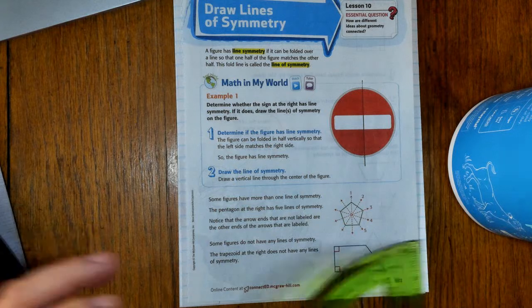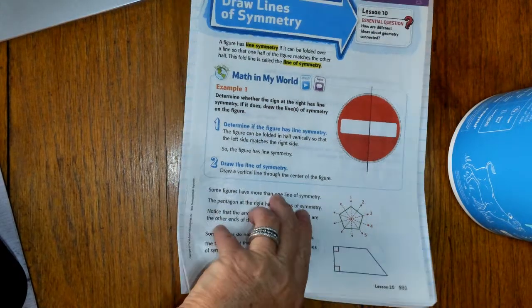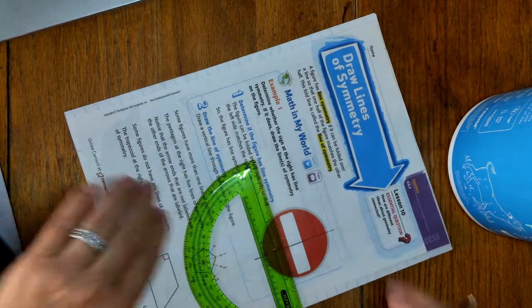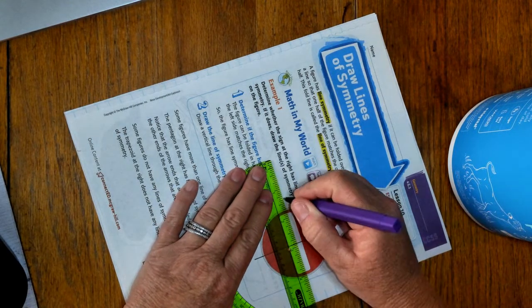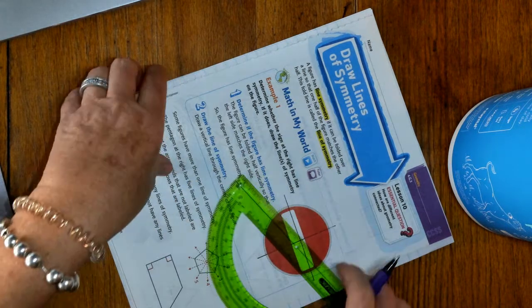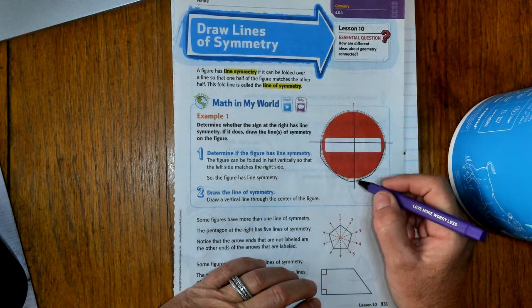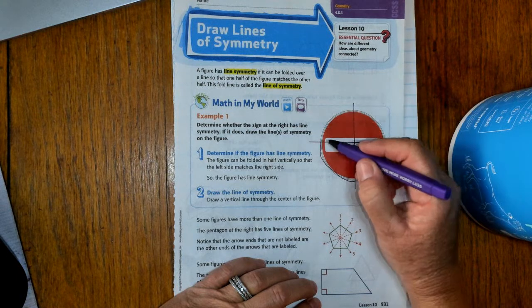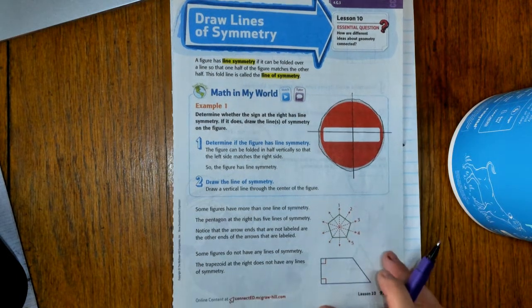Actually, if you put your protractors together, they make a circle, and every degree could be a line of symmetry. You can also do it like this. There's also another line of symmetry, but there could be a whole bunch. If you fold it in half, if we went like this and flapped that over here, it would cover it up. Okay.